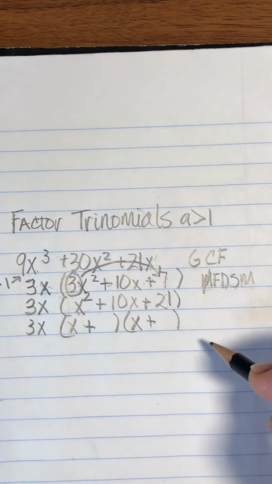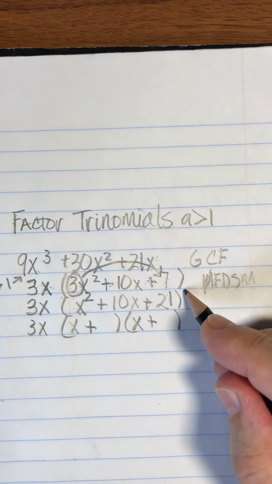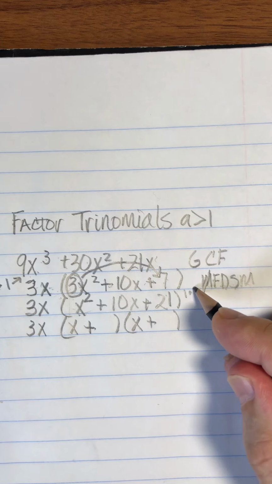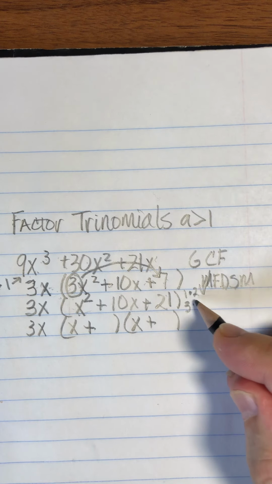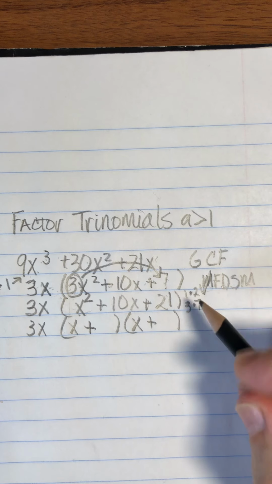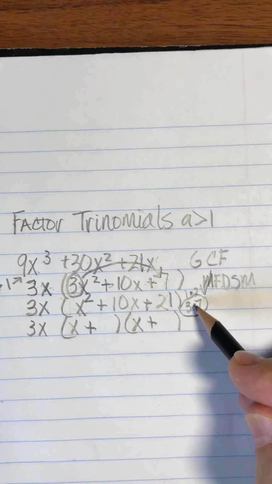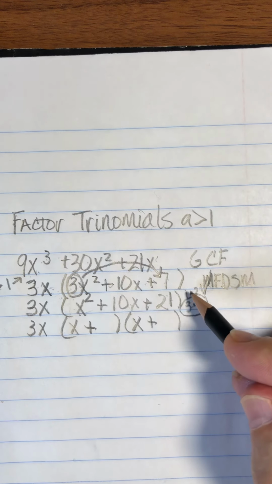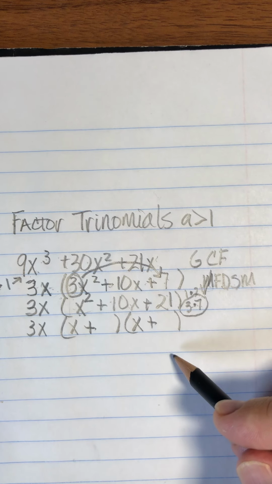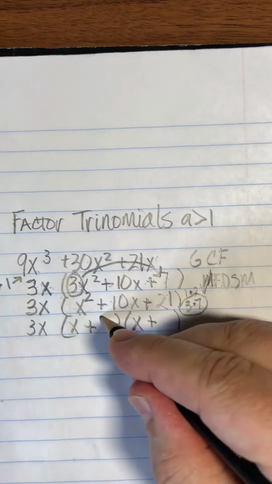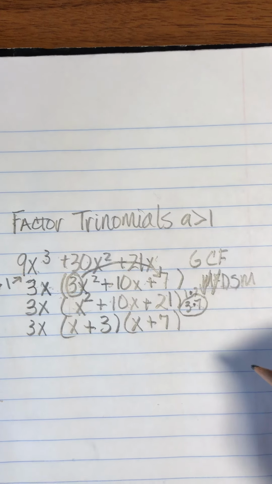All right. So I'm looking for 2 factors of 21, and so I'm going to find them. 1 times 21 and 3 times 7. So I'm looking for the combination that will add to 10. Well, I know that 3 times 7 is 21, and 3 plus 7 is 10. 1 and 21 would add to 22 and would not be the right combination for our middle term. So we write down our 3 and 7. Okay, we're done with the factoring stage.